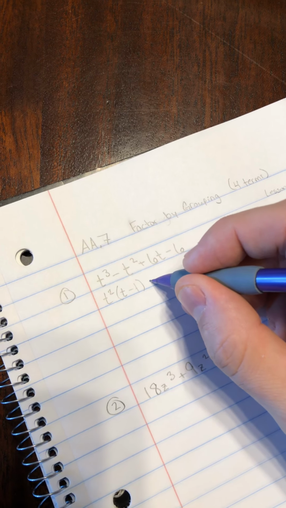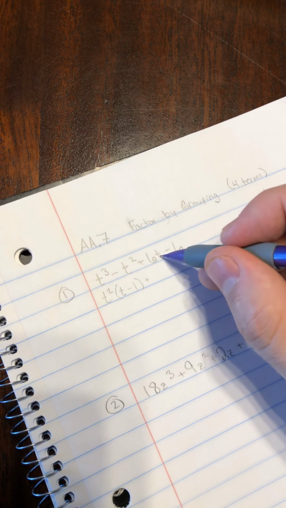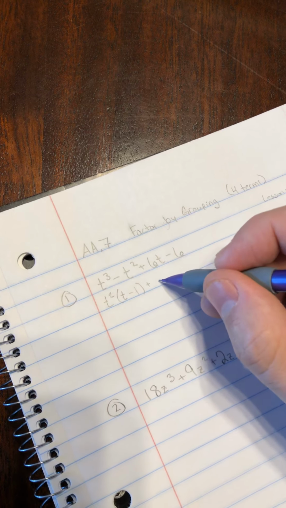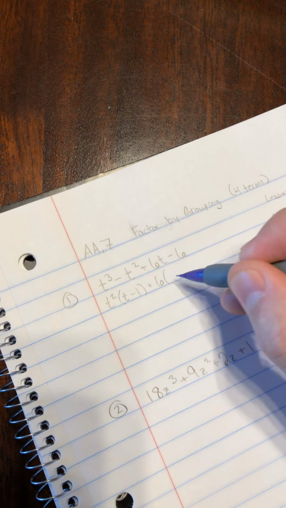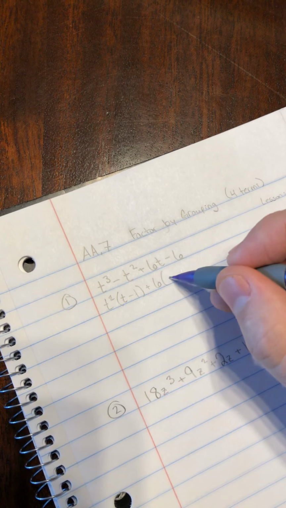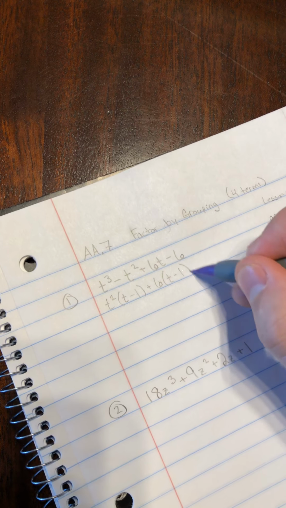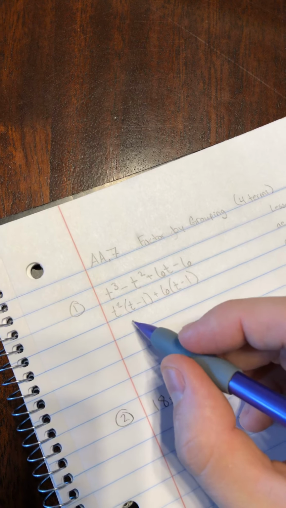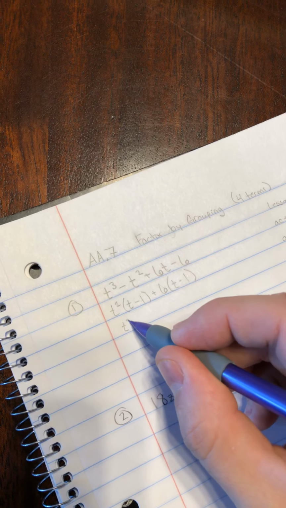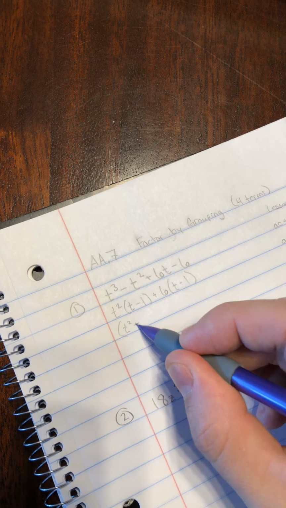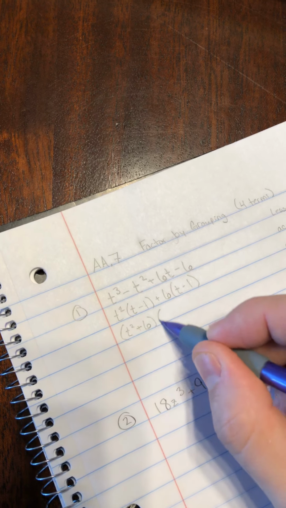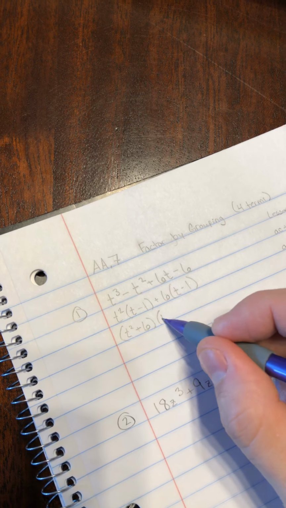And then, what can you pull out of a 6t and a 6? Well, you can pull out a 6. And 6 divided by 6 is 1, which leaves just the t. 6 divided by 6 is 1. And so your factoring should be t squared plus 6, and then whatever's left on the inside, t minus 1.